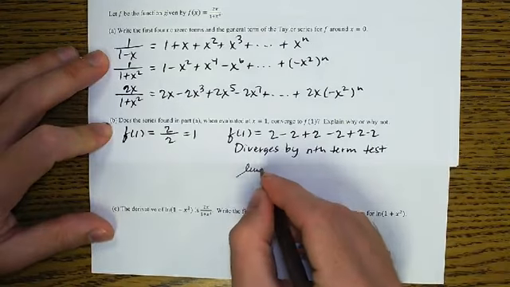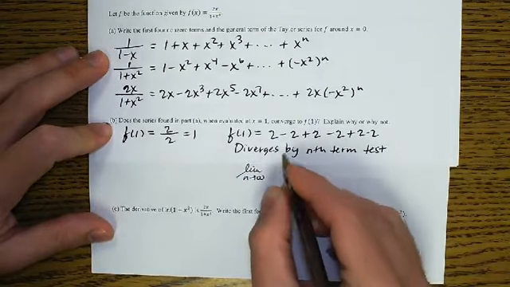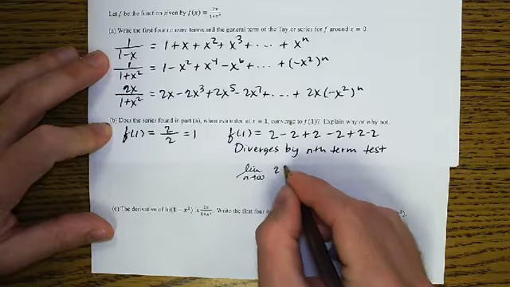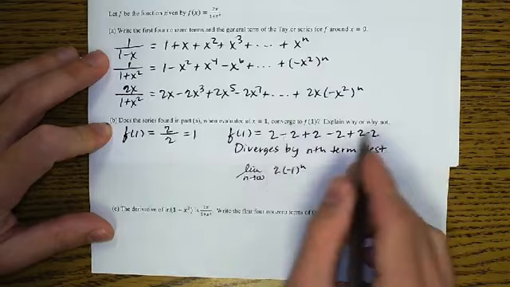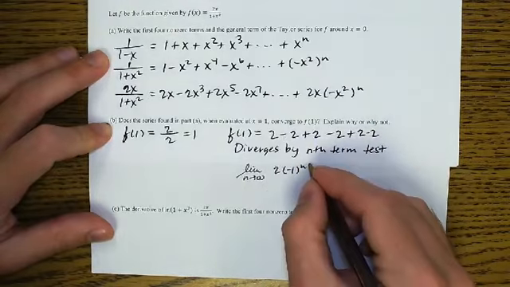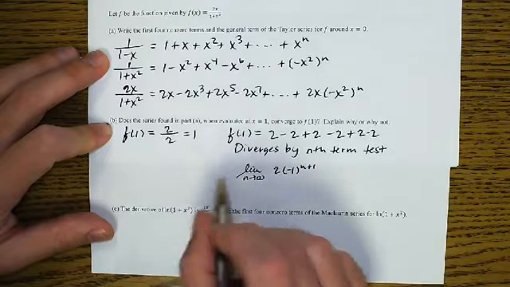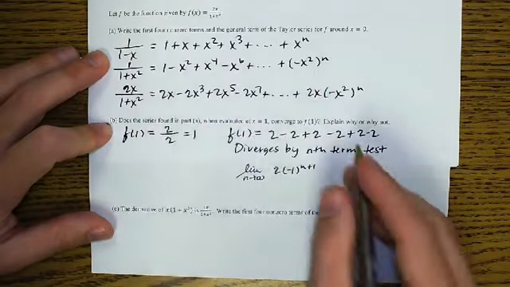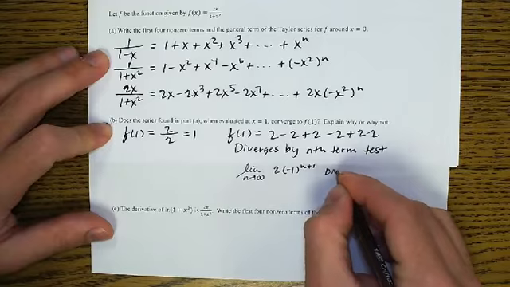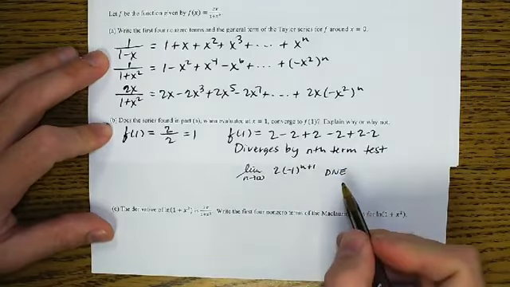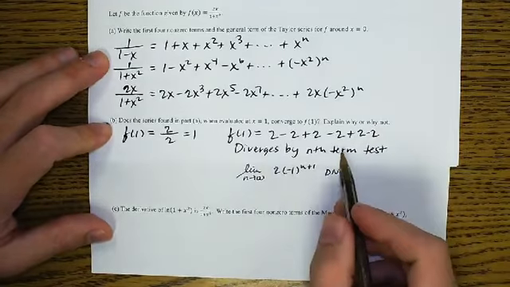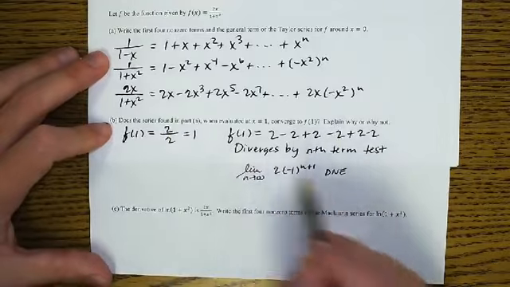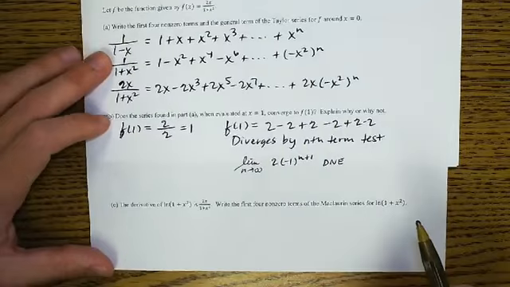Which means that the limit as n approaches infinity of 2 times negative 1 to the n, which is basically what these terms are, maybe n plus 1, depending on where we're starting, it didn't say where we're starting, but this limit does not exist because of oscillation. And therefore it diverges. No, it does not converge to f of 1.